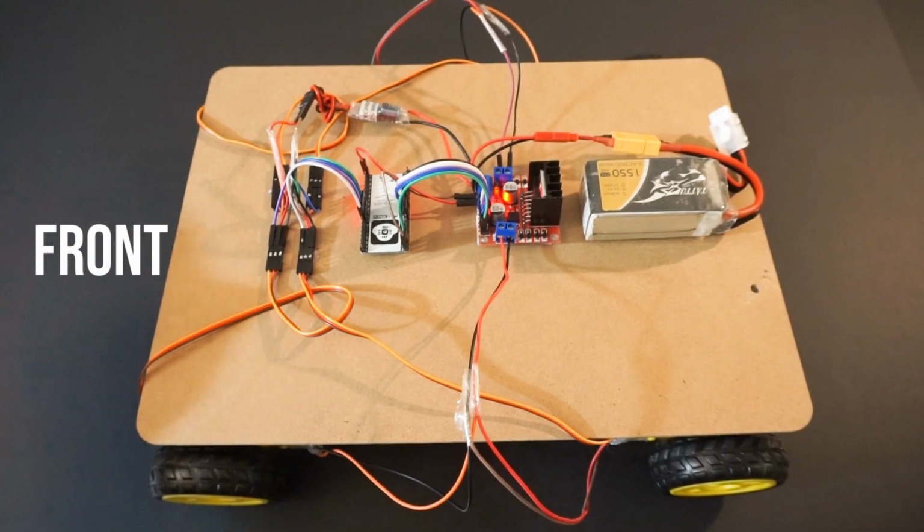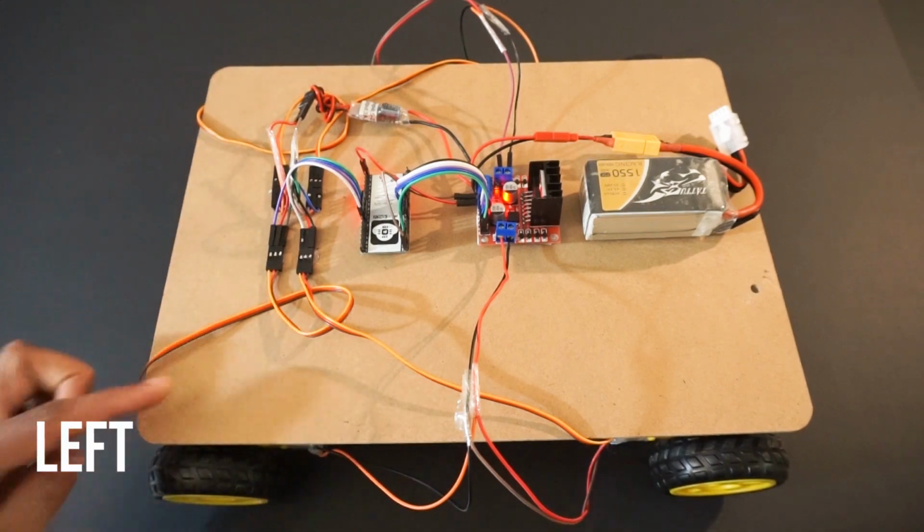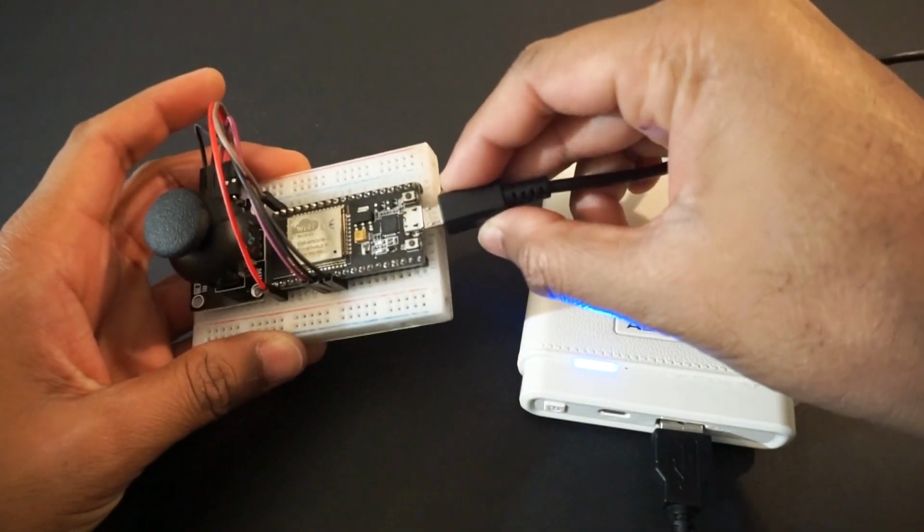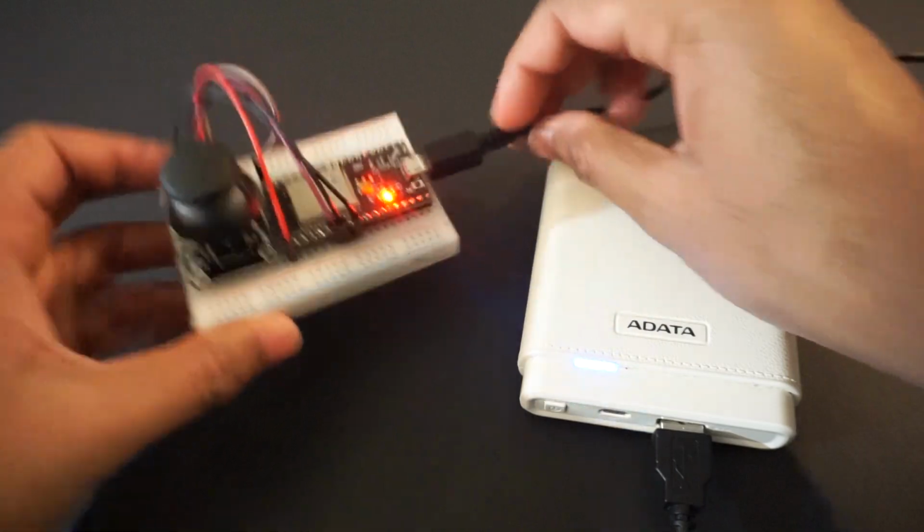This is the front of the car. This is right side and this is left side. Provide 5 volt supply using power bank and USB cable. That's it. Let's see how it works.